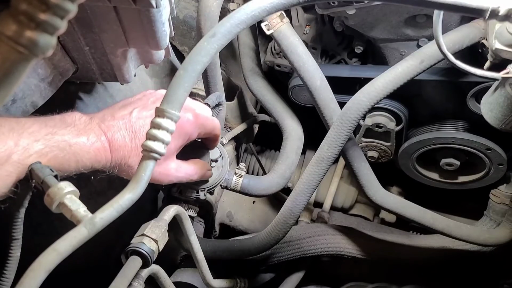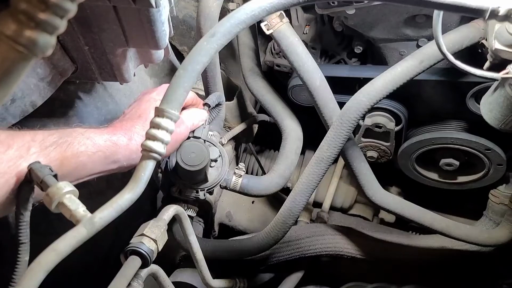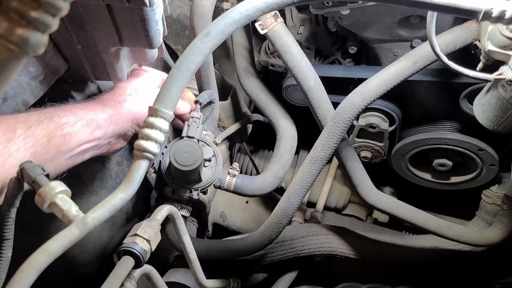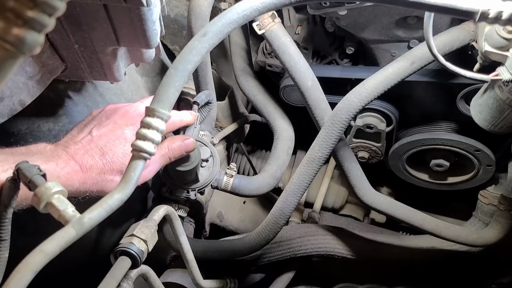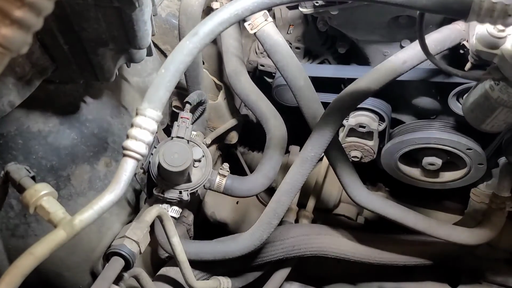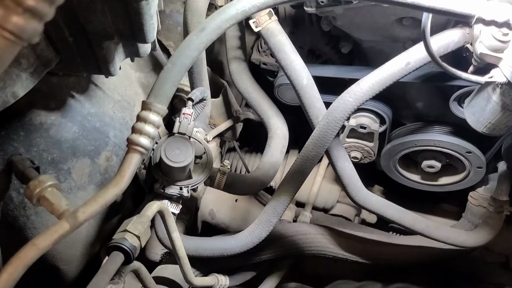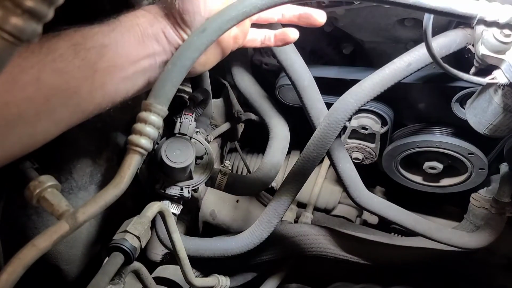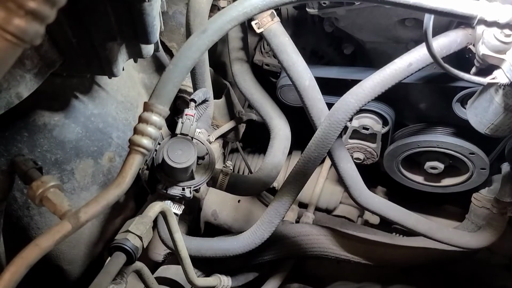I'm pretty sure when I did some work on this a few months ago, I changed this part because it was cracked or leaking or something. But I'm wondering if that sensor shares this 5-volt reference with the accelerator pedal. If I remember correctly, this thing had an issue a long time ago, right after he first bought it, with the accelerator pedal going into limp mode. I'll have to check my records.